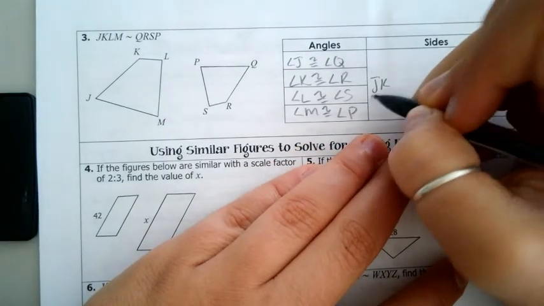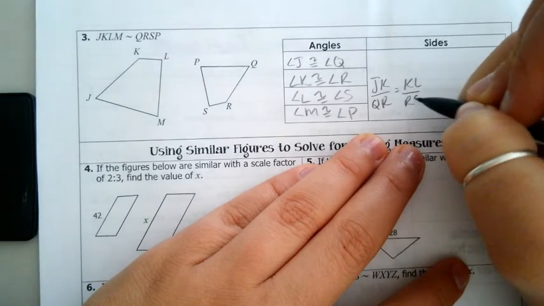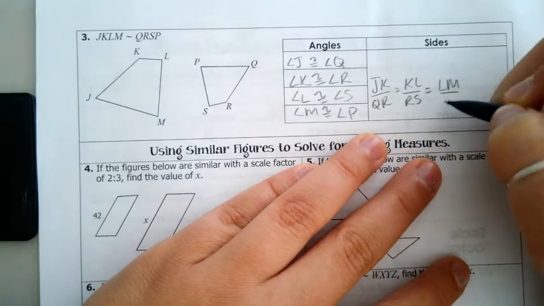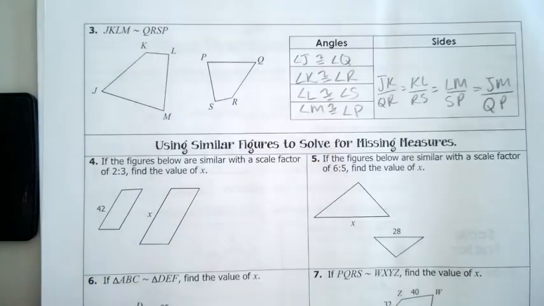We have JK over QR, KL over RS, LM over SP, and JM over QP. So all you're doing is matching up what letters match with what.